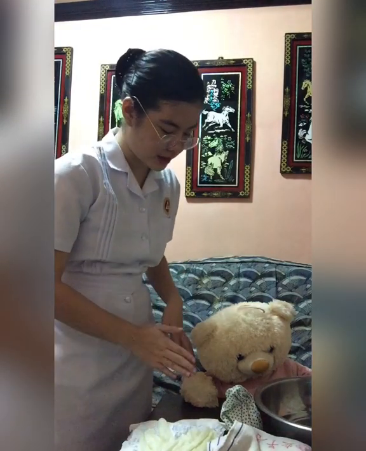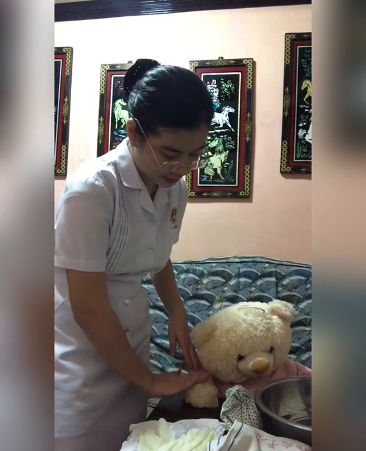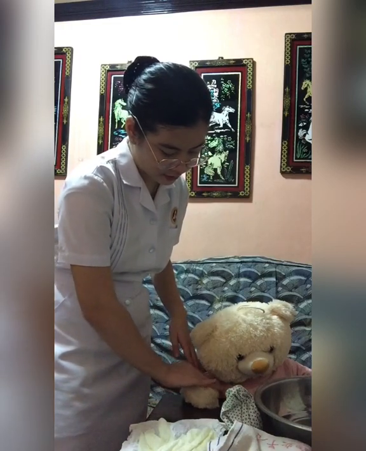And then next, perform hand hygiene and inspect the condition of the affected part, and then palpate the area for edema. So ma'am, I'm going to palpate the injured part. And then next, consider the time elapsed since the injury has occurred. So if it is more than 48 hours already, we can suggest heat therapy to the patient. So if it is not, we will go on with the cold therapy.